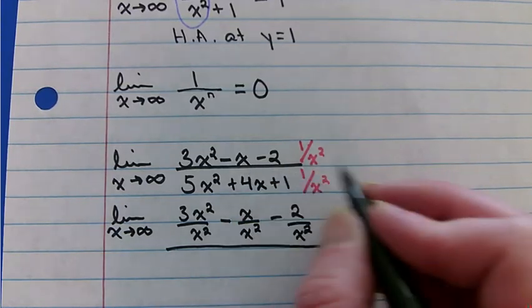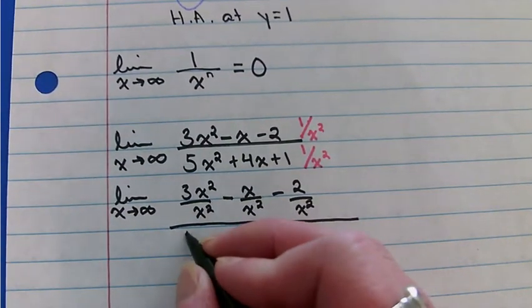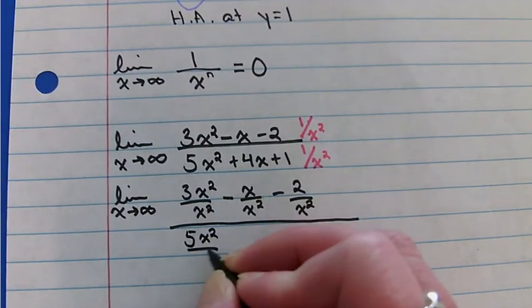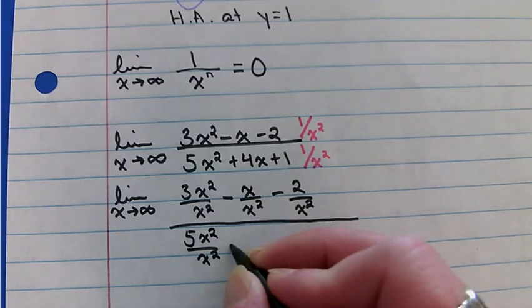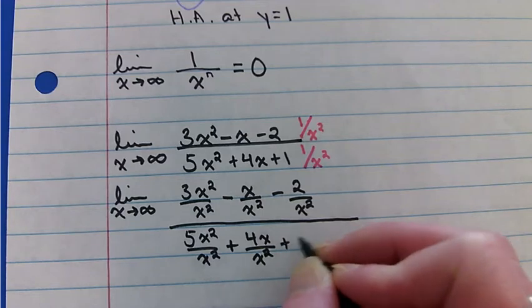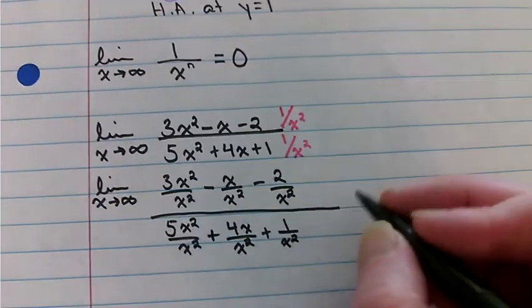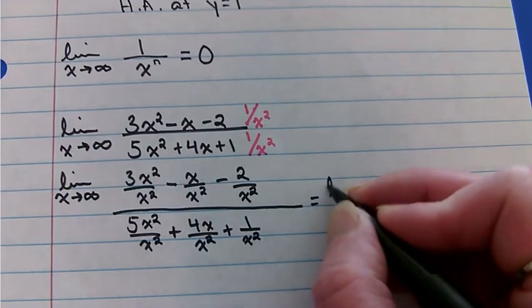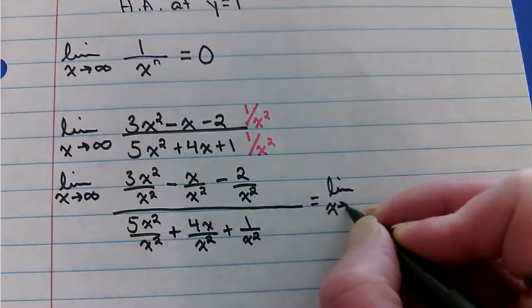You see what I did there? I distributed. 5x squared over x squared plus 4x over x squared plus 1 over x squared. The limit as x approaches infinity.